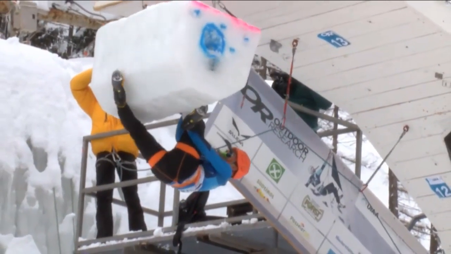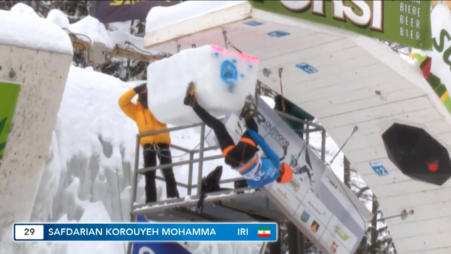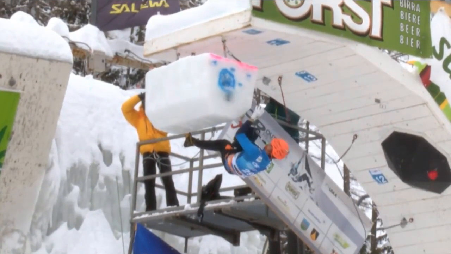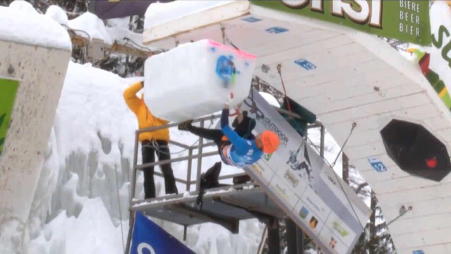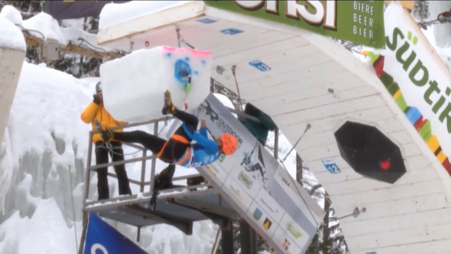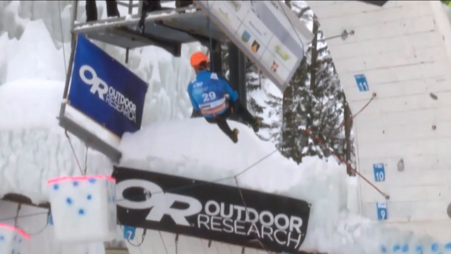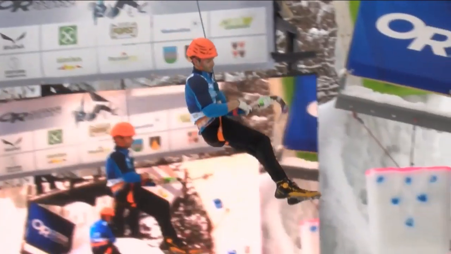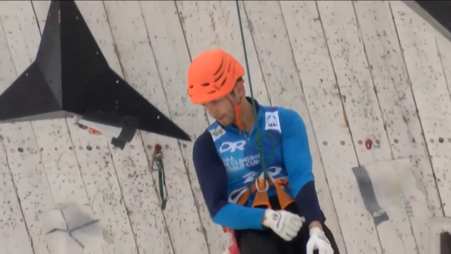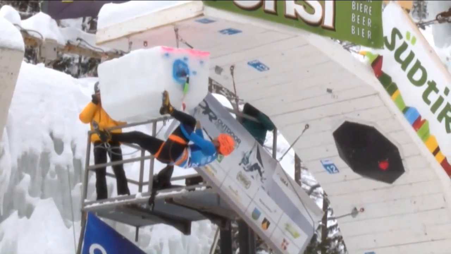And look at that. Perfect timing as we see Mohammad Reza Safdarian approaching the top. Makes clip 14. No, he doesn't. Now he has clip 14, and there's the top. Mohammad Reza Safdarian also through to the finals. We'll have the results in just a few moments' time, but he'll be very, very happy with that, and we can see him there climbing confidently to the top.